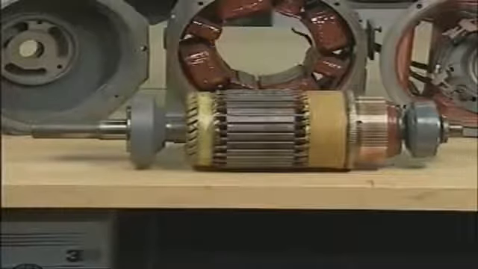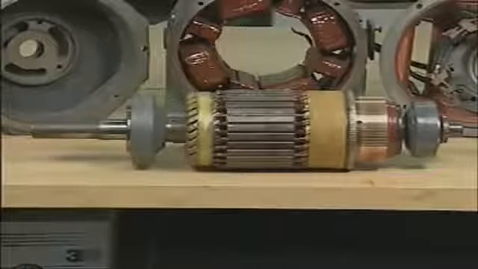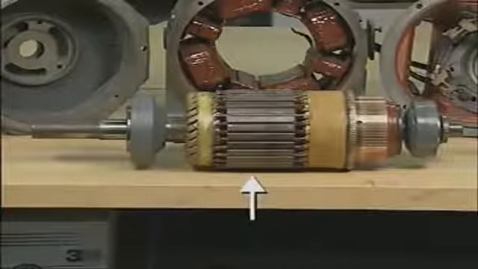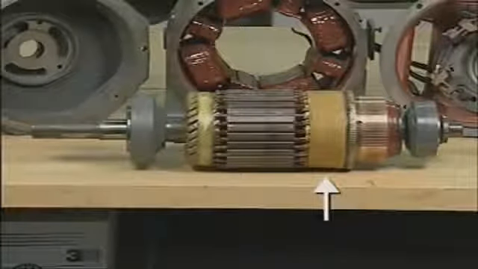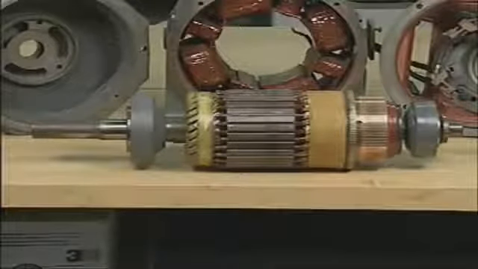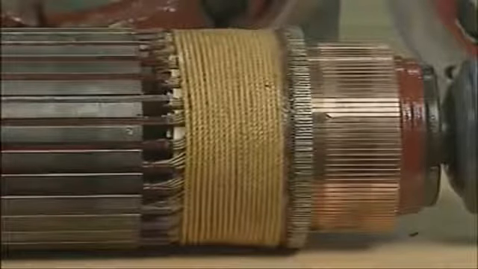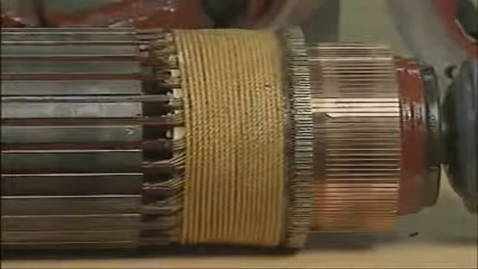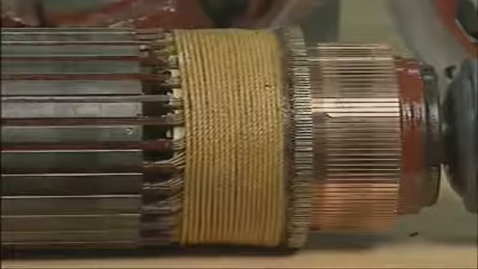The armature is the entire rotating assembly. It includes the shaft, the armature core, the armature windings, and the commutator. The shaft supports the armature and allows it to turn. The armature core supports and houses the armature windings, which are the current-carrying conductors.